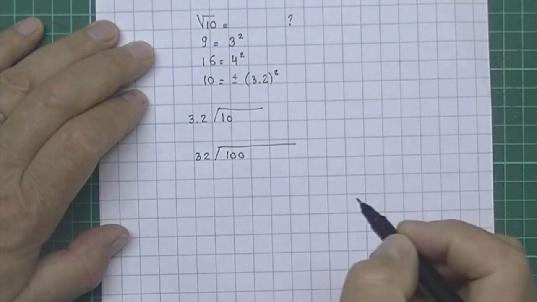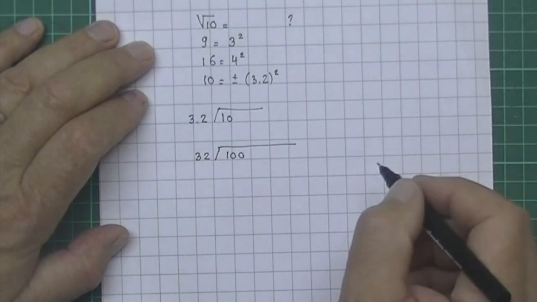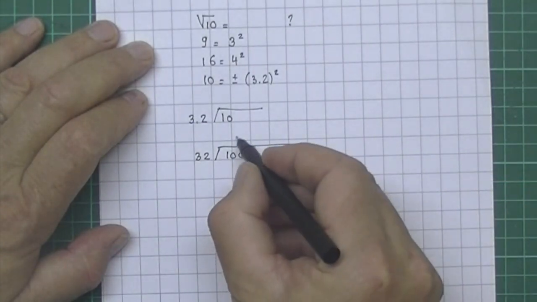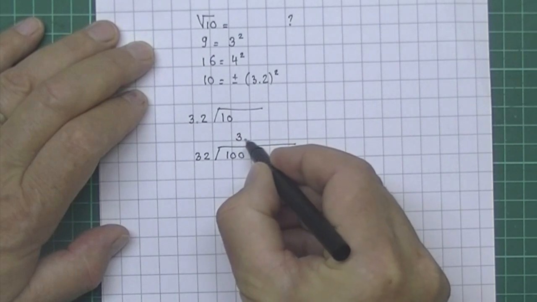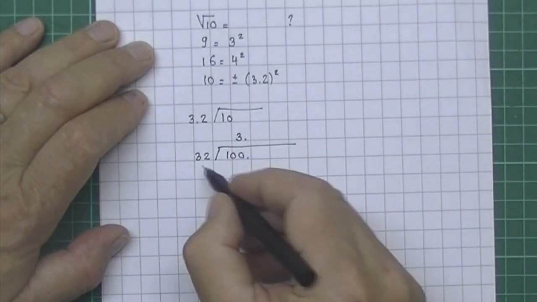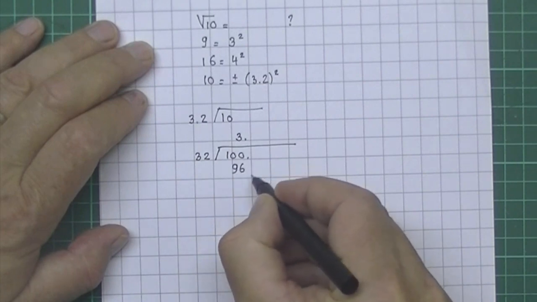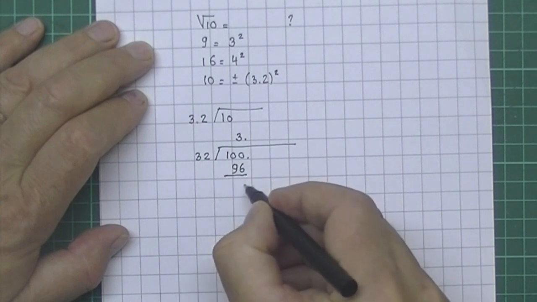So the question is essentially the same as what is 100 divided by 32? First, we know that it should go at least 3 times, so then I hit the decimal point, because 3 times 32 is 96, and that's almost 100.